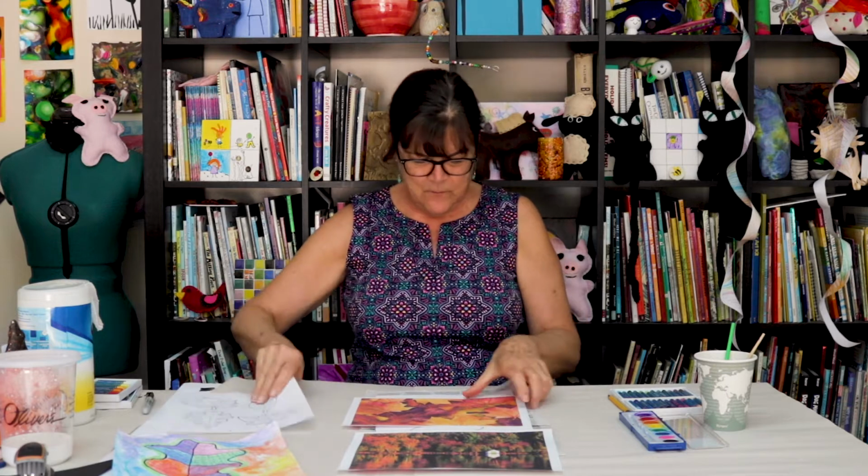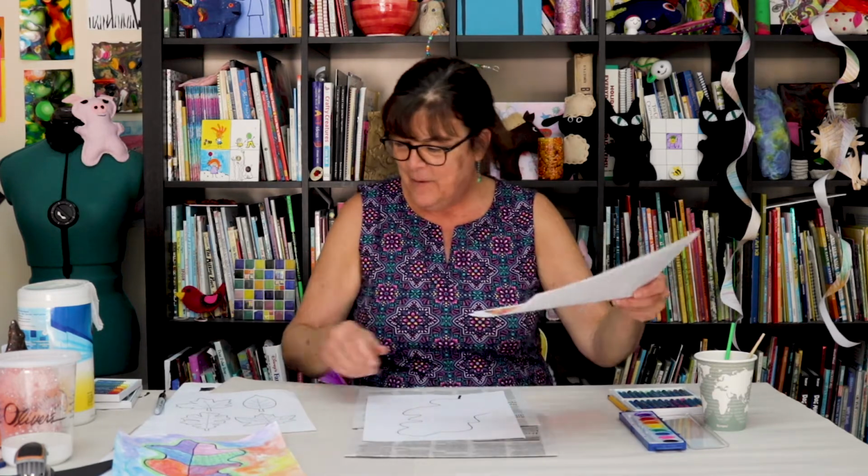Oh, I made some notes for myself. Of course, I forgot to bring my paper over. And the moisture in the air. So that's kind of why leaves change color. That's one lesson. And now we're going to work on our project.